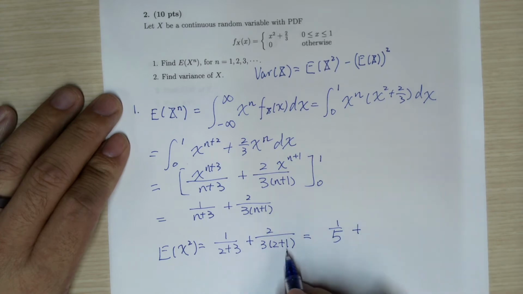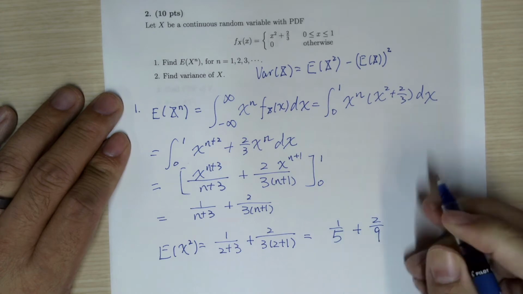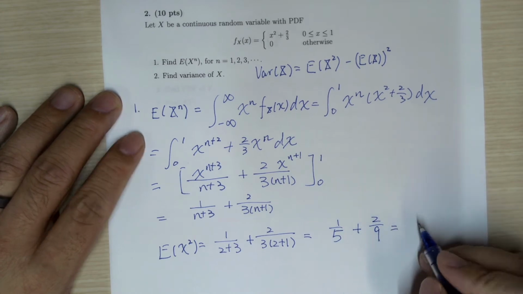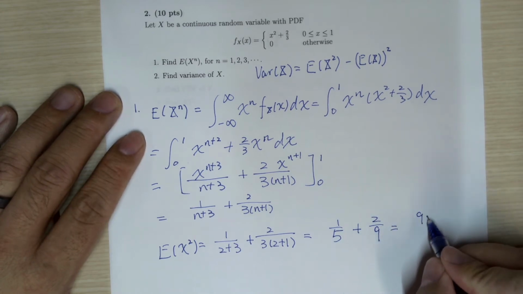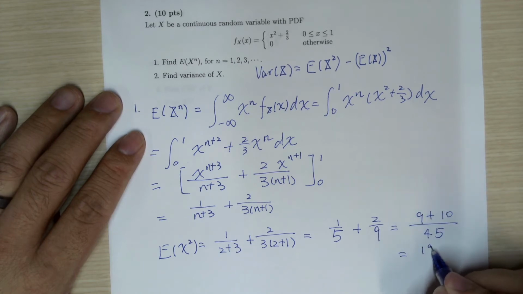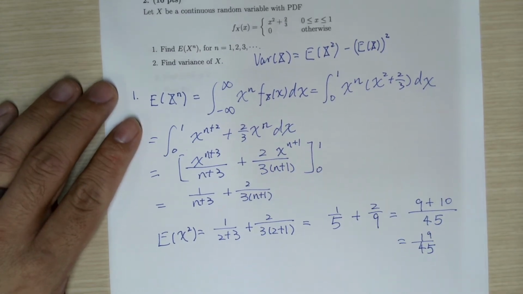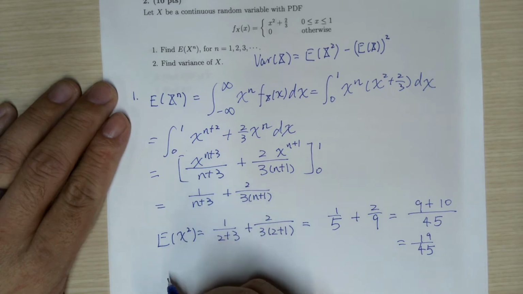Plus, 3 times 3 gives us 9, so it's 2 over 9. This is 9 plus 10 over 45, so it's 19 over 45, okay?